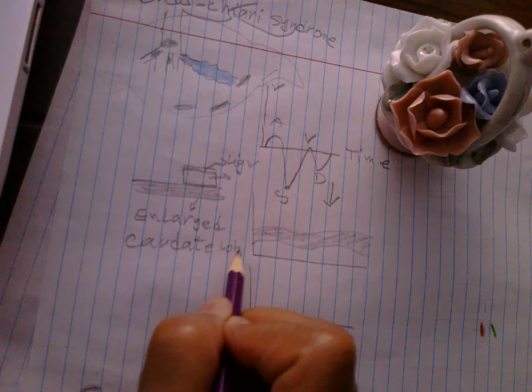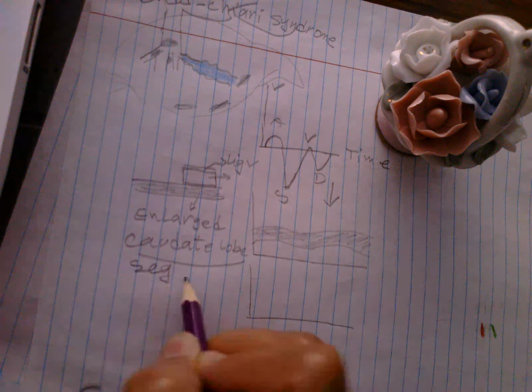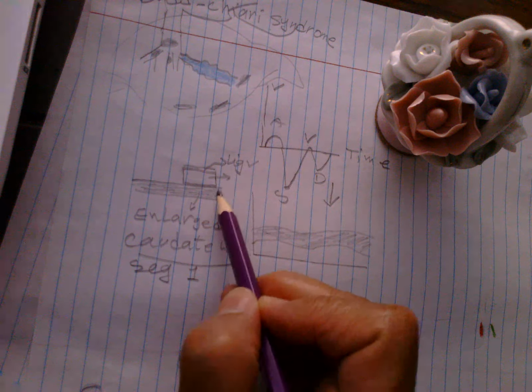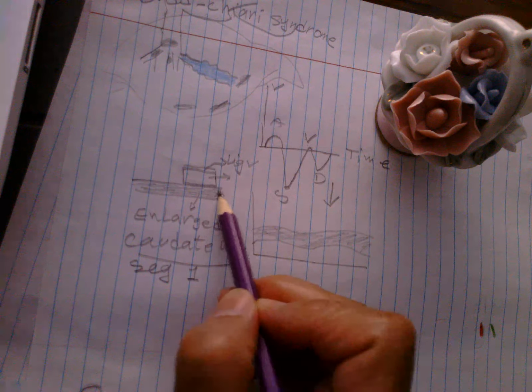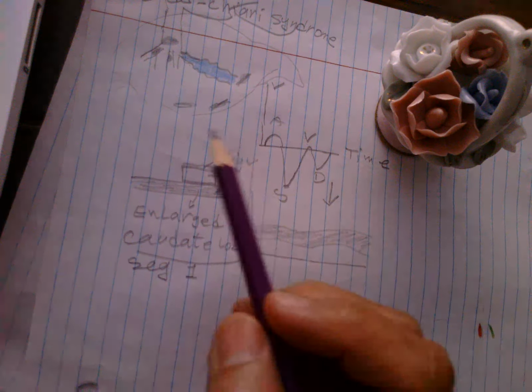The caudate lobe is the first segment, segment one, in the left lobe of the liver, anterior to the IVC, a little posterior. It is in the posterior part and above the pancreas.